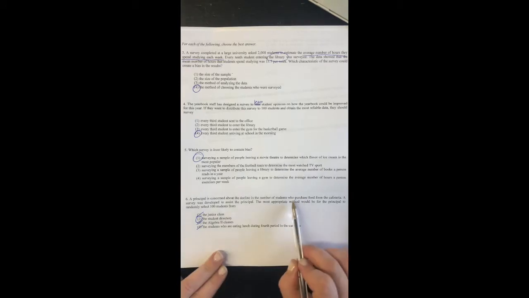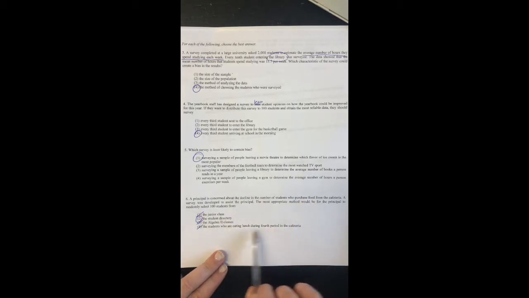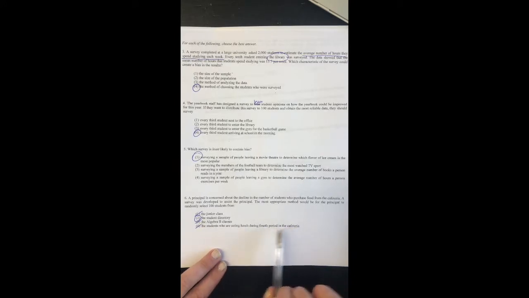And again, people purchasing food from the cafeteria, these people clearly go to the cafeteria during this lunch period, so they're going to have an investment. You want to try to have, again, the most random sample when you're selecting people for your survey.